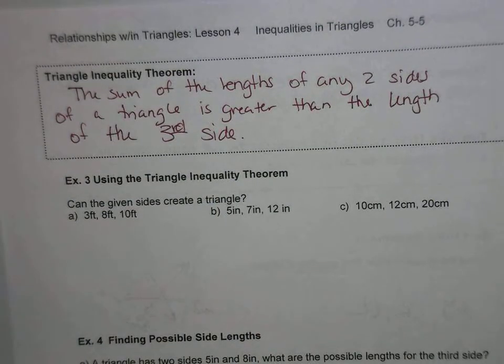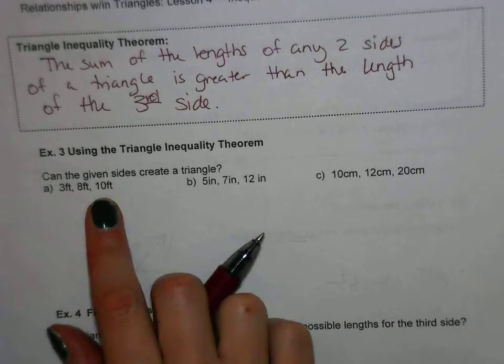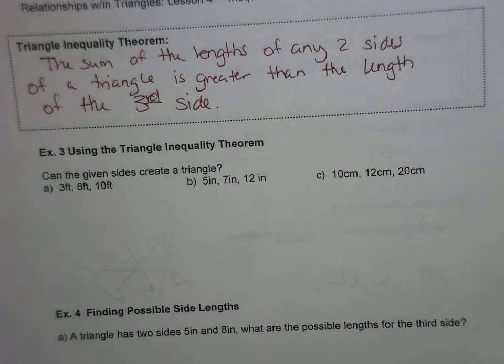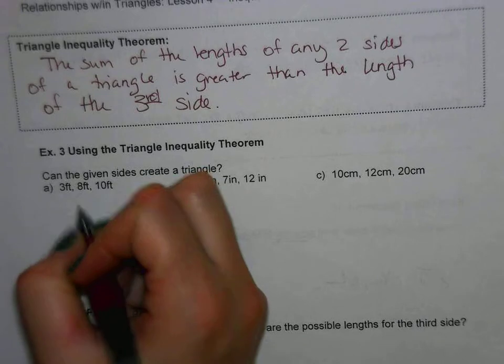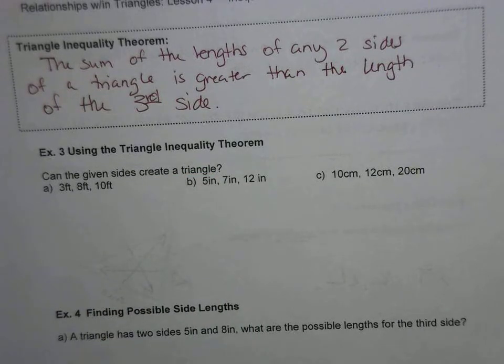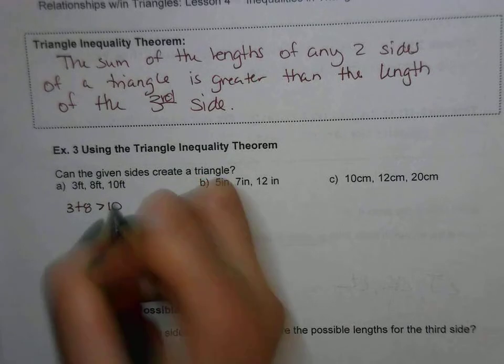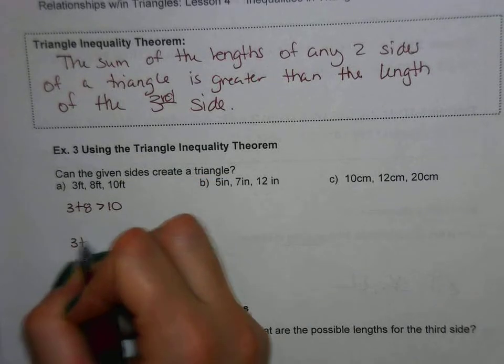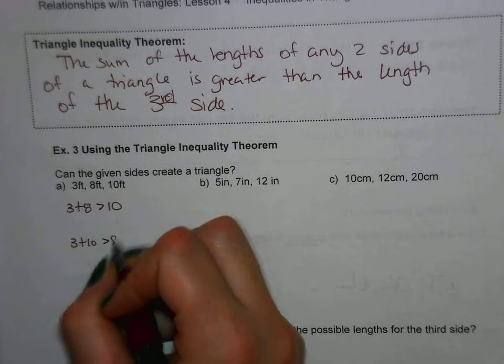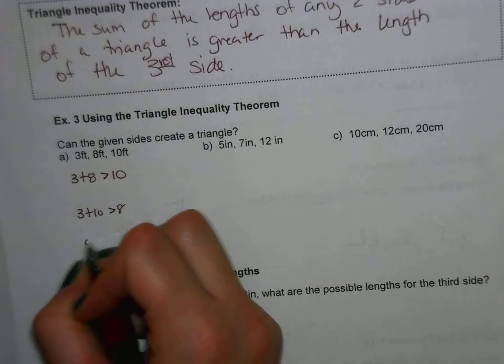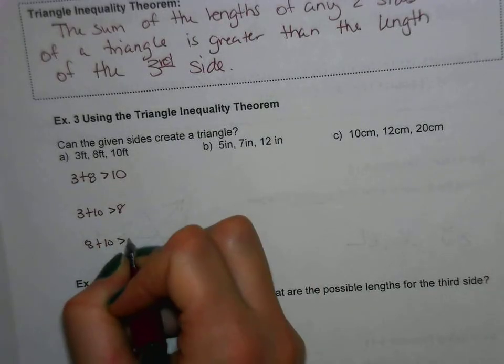So we want to use that triangle inequality theorem to figure out if each of these three can create a triangle. So we need to know that any two sides add up together to be longer than the third. So 3 plus 8 needs to be bigger than 10. 3 plus 10 has to be bigger than 8. And 8 plus 10 needs to be bigger than 3.